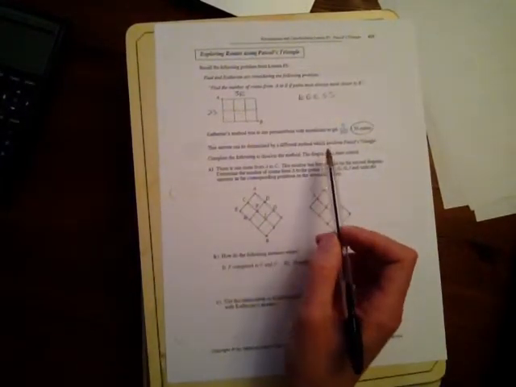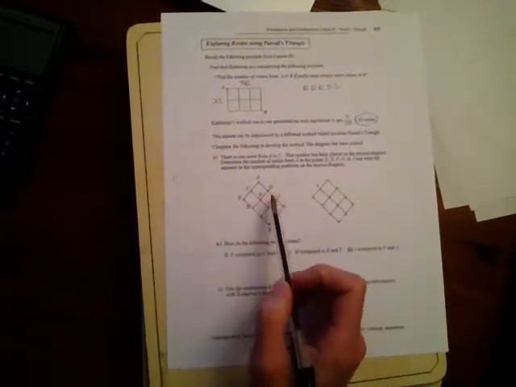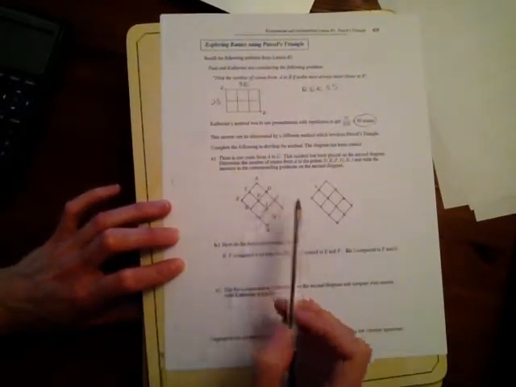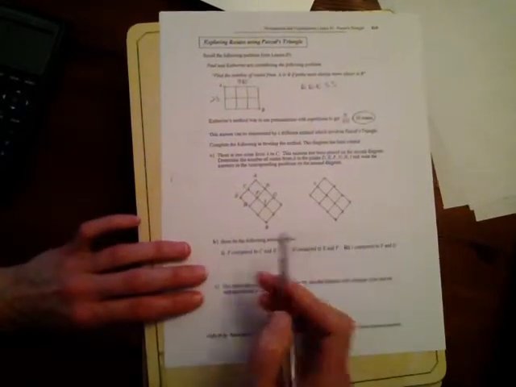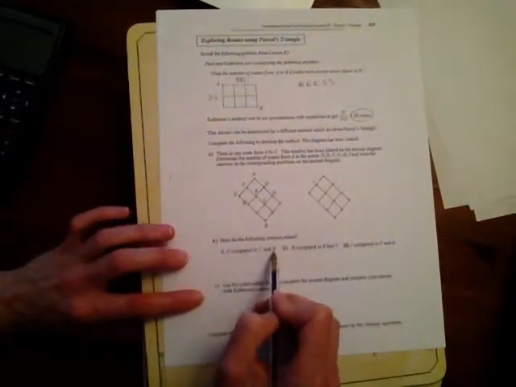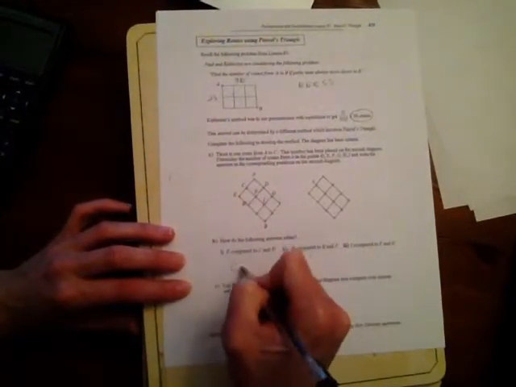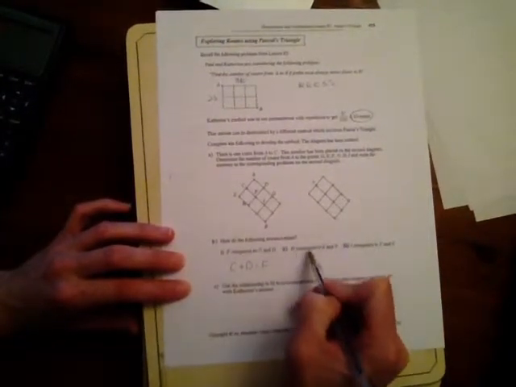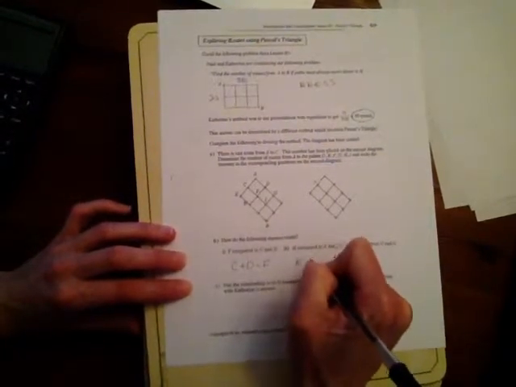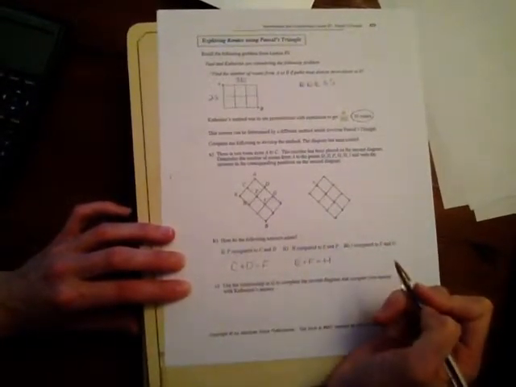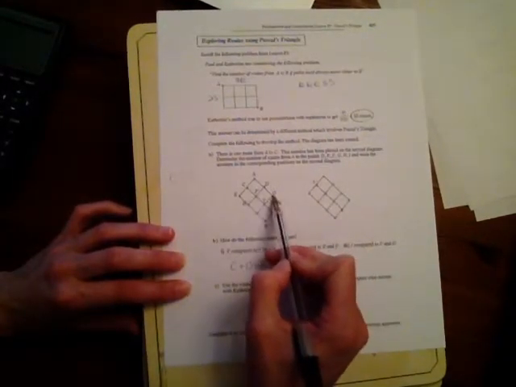But this answer can also be found using Pascal's triangle. Let's just look at this first pathway, going from A to B. How do the following answers relate? F compared to C and D. Well, if we apply Pascal's triangle, C plus D equals F. H compared to E and F. Well, E plus F equals H. And now I compared to F and G. F plus G equals I.